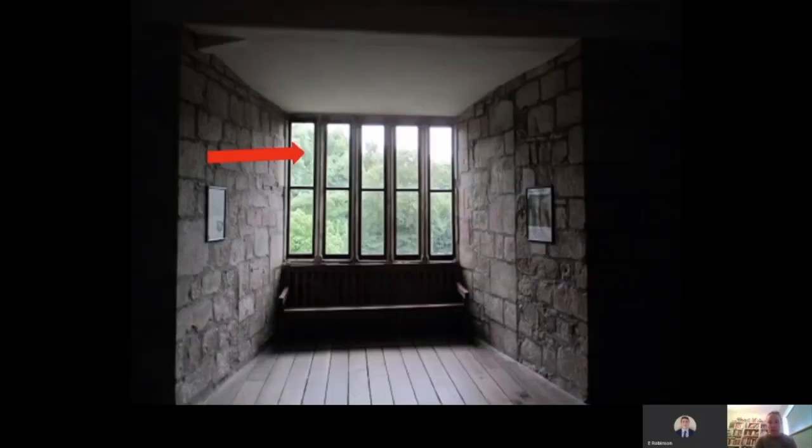So what we're going to do now is go through that door in front of you and into this place called the withdrawing room. Now, the withdrawing room was the room where the ladies would go after the meals. The role of a lady in the medieval period was very, very different to what it is now. She was seen as a lower class citizen.